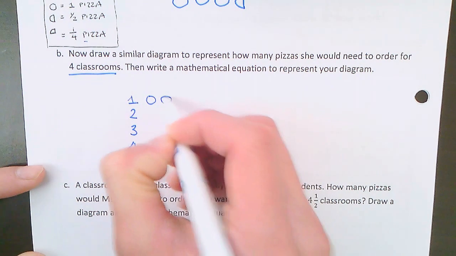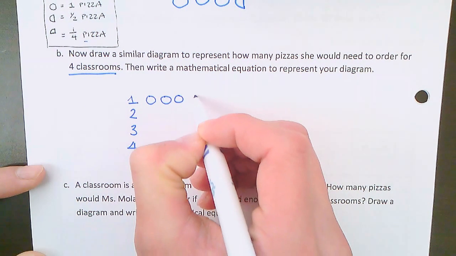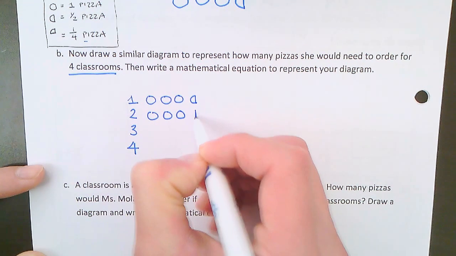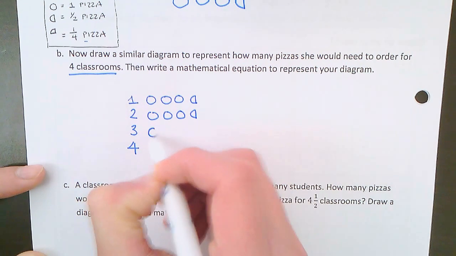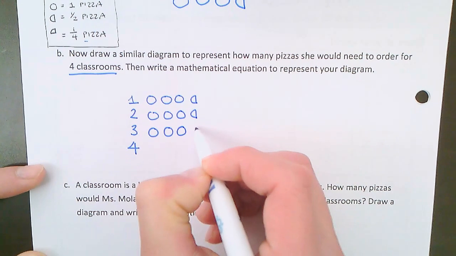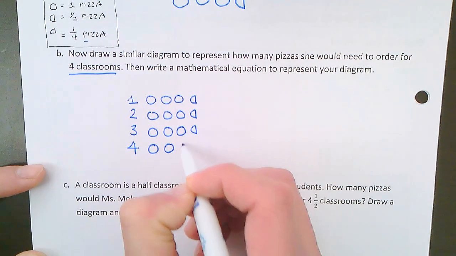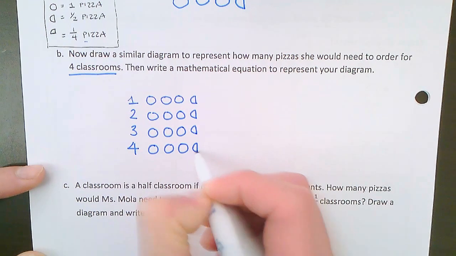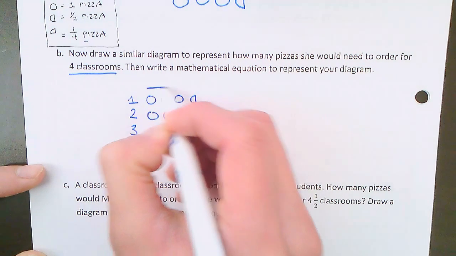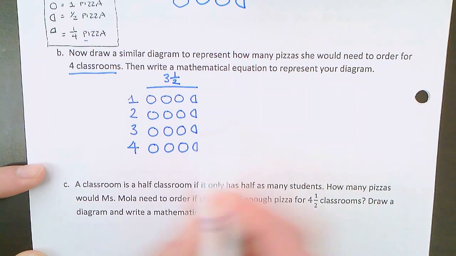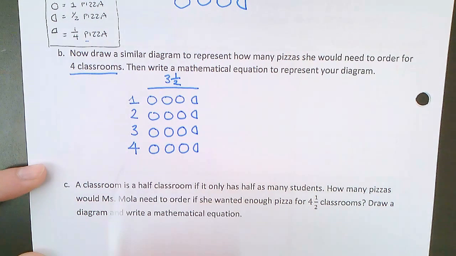1, 2, 3.5. 1, 2, 3.5. 1, 2, 3.5. And so each of these represents 3.5 pizzas, and we have 4 full classrooms.